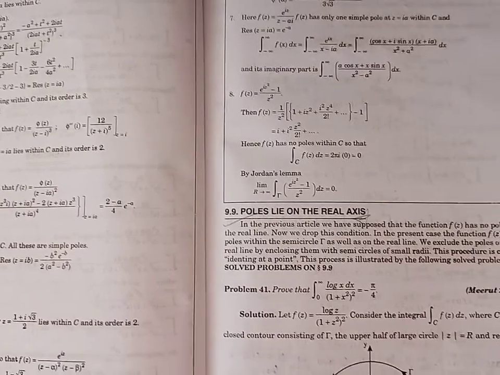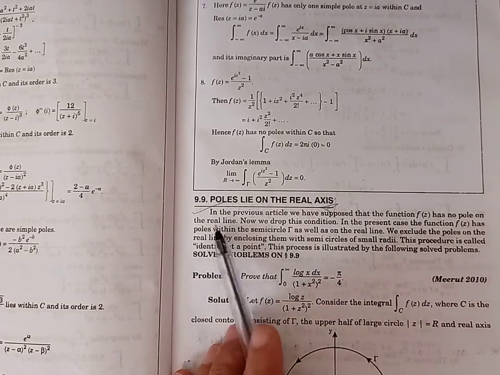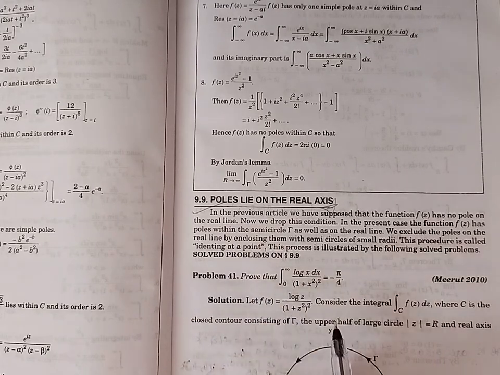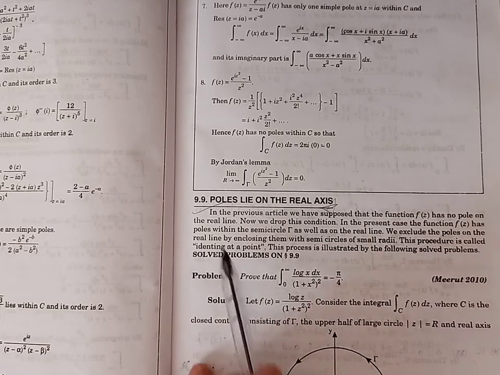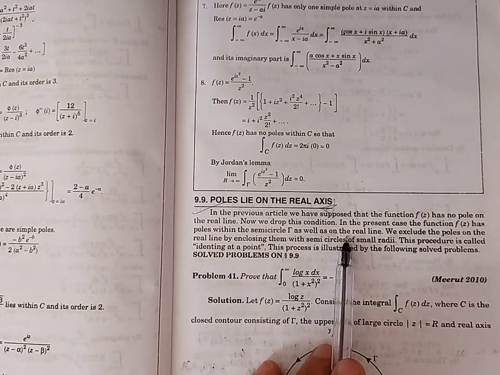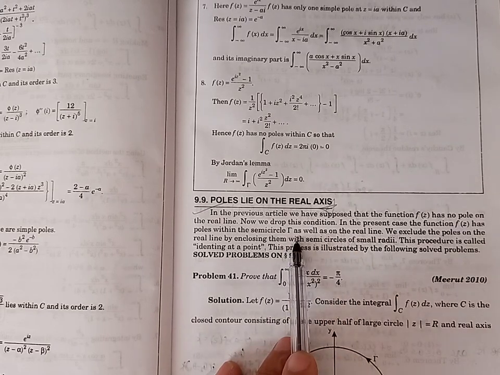Good morning, students. Yesterday we discussed the evaluation of integrals of the form in which the function f has no poles on the real line. Today we will discuss the integrals of the function which have poles on the real line as well as within the semicircle gamma.